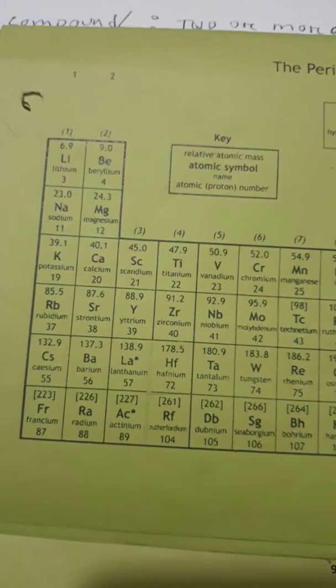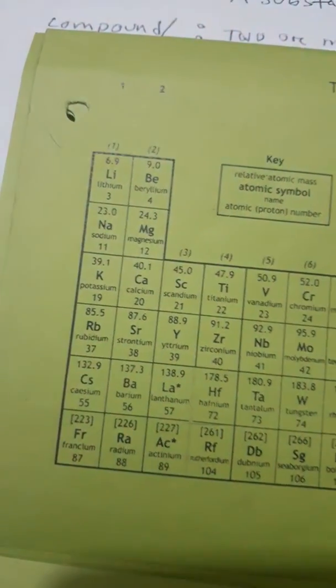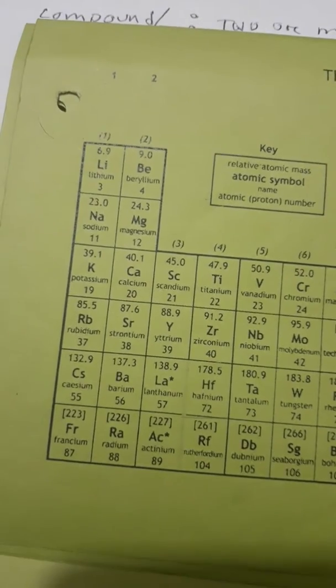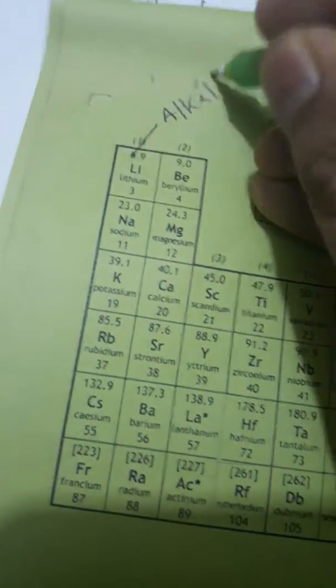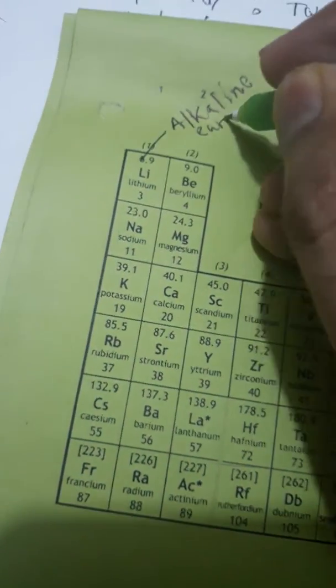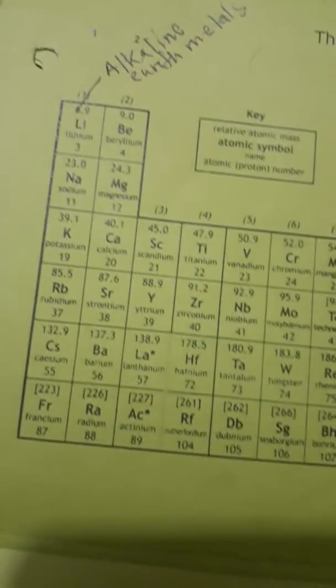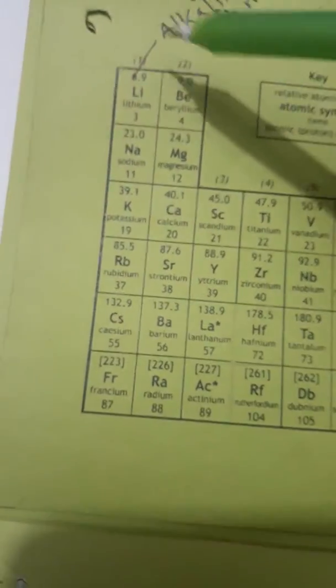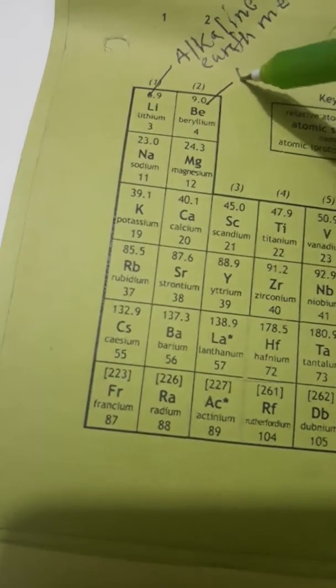Now you have to know the names of the groups. Group 1 is called alkali metals. Group 2, you can clearly see this is group 2, is called alkaline earth metals.